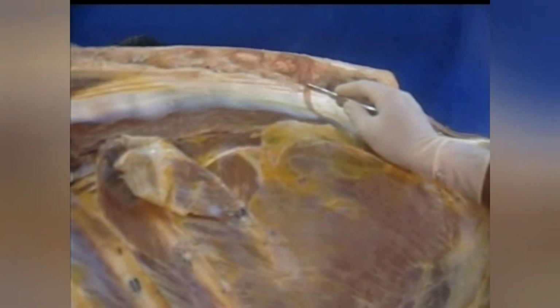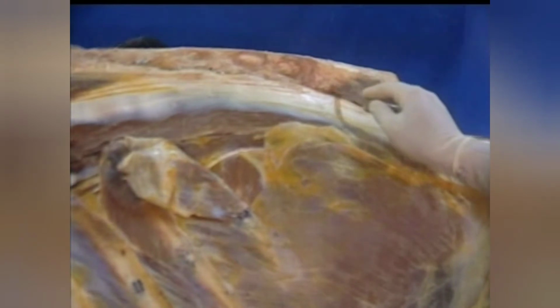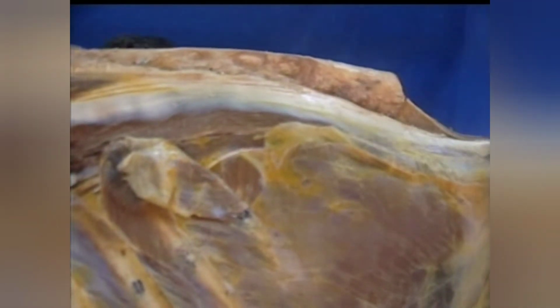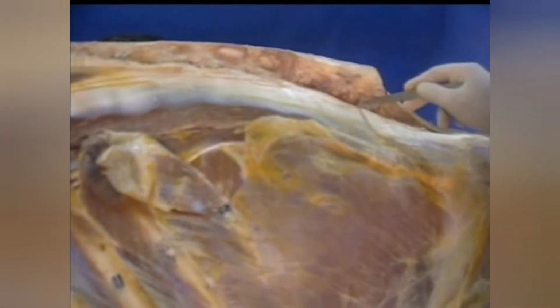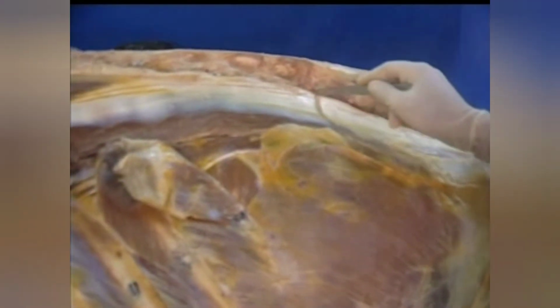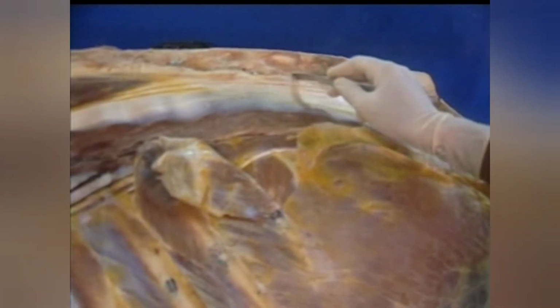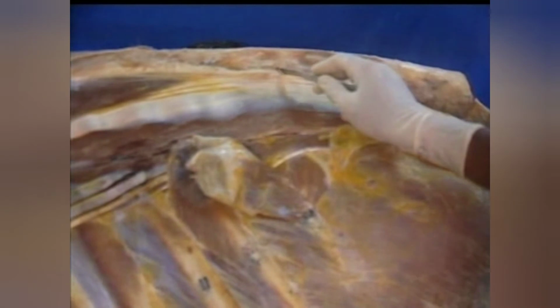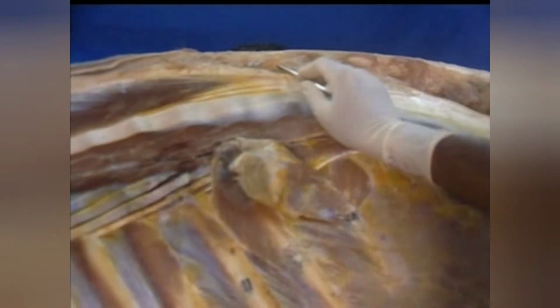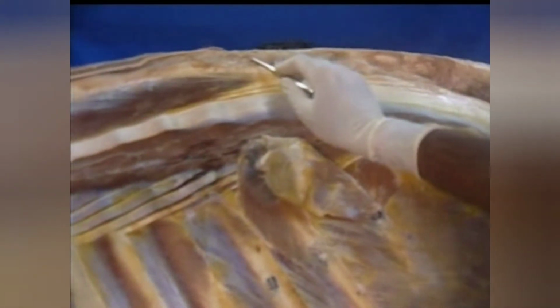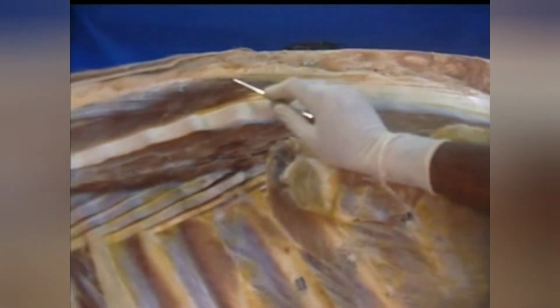Longissimus dorsi. Now, the scalpel shows the longissimus dorsi muscle, which is the longest muscle in the body. It originates from the crest and lateral angle of ilium, summits of sacral, lumbar, dorsal, and supraspinous ligament.